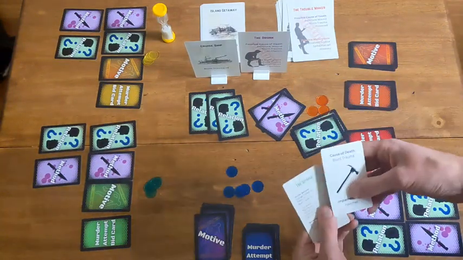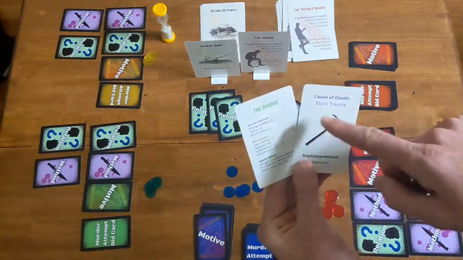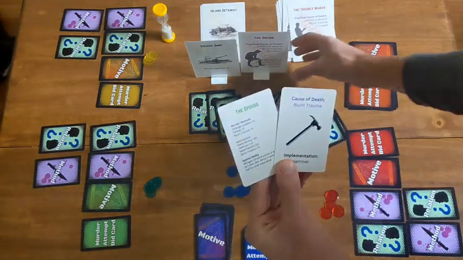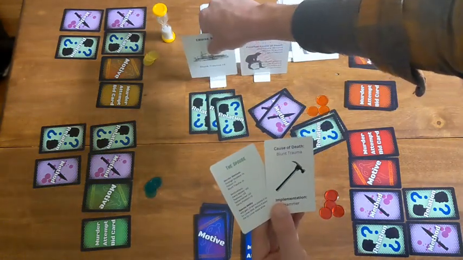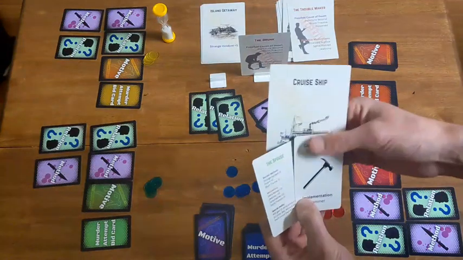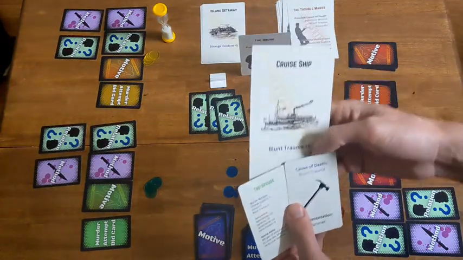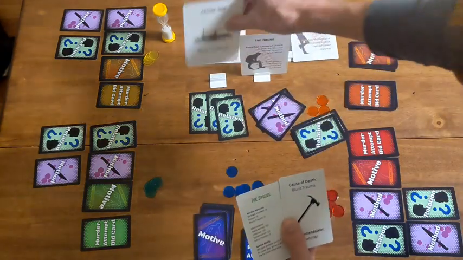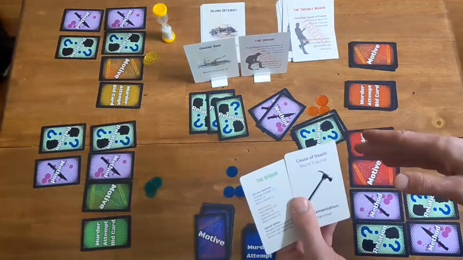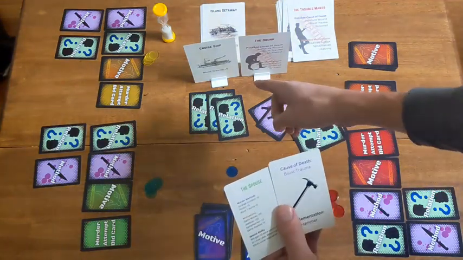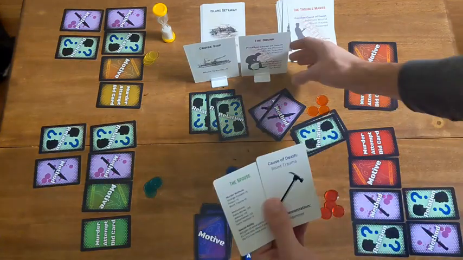All right, now we add up all the bid points here. Blunt trauma does match for this, so we're good so far. And also, we have it on the location card, which means we will get an extra 5 points. The only way you can bid the highest, which is 30, is if our highest motivation matches up.